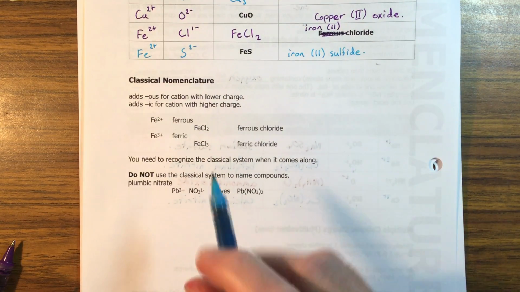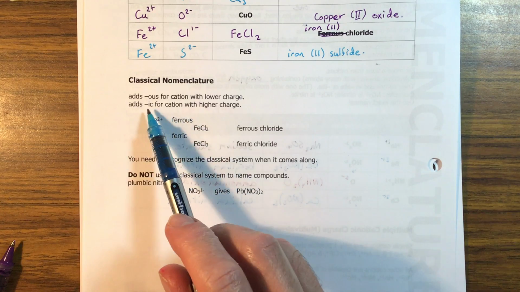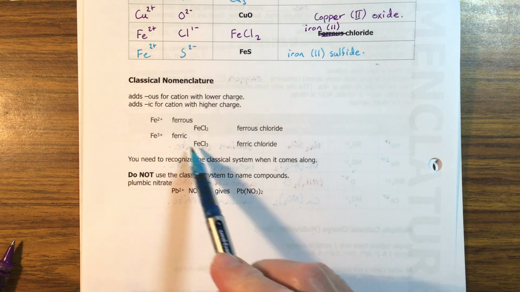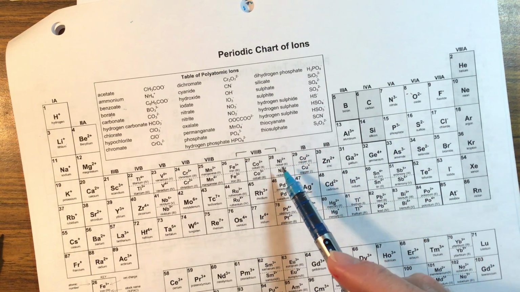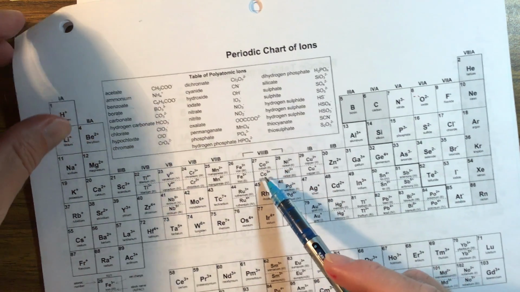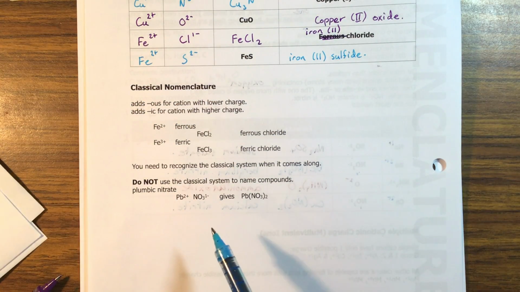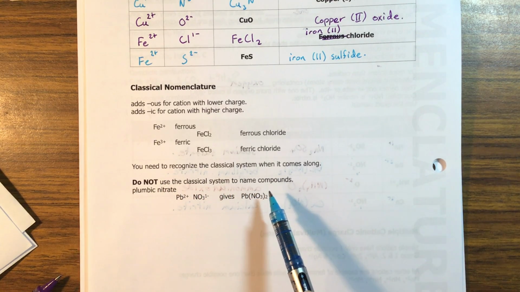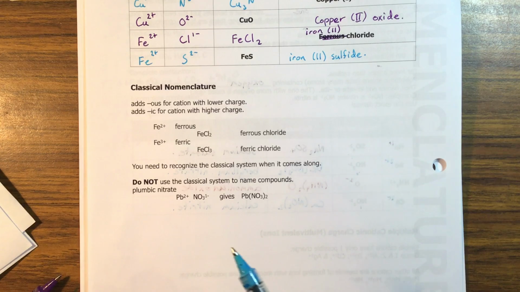Now, classical nomenclature, we looked at it a little bit. OUS is the cation with lower charge. IC is the cation with higher charge. Ferrous means it's Fe plus 2, ferric plus 3. So, for instance, cobaltous with the plus 2, cobaltic with the plus 3. These aren't used anymore. We don't need to know about them. Do not use the classical system to name compounds. It just might show up sometime in a textbook, so you should know that there is another way to name these things that's not used anymore.